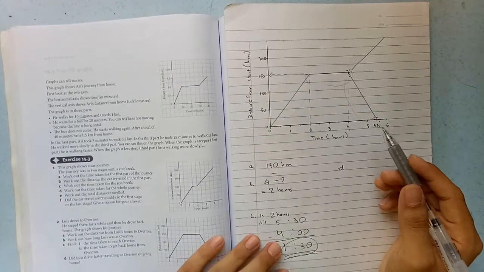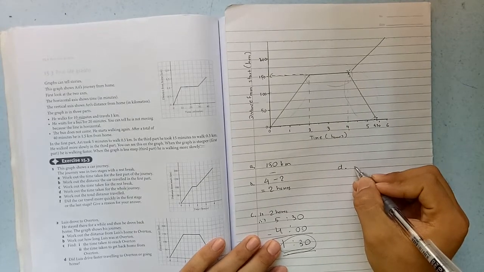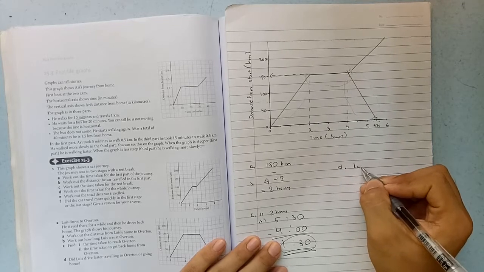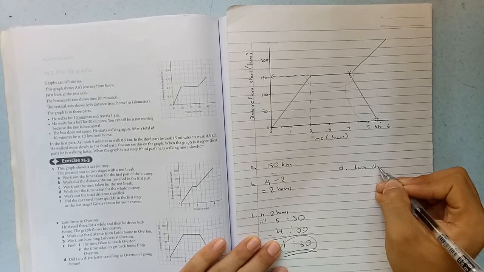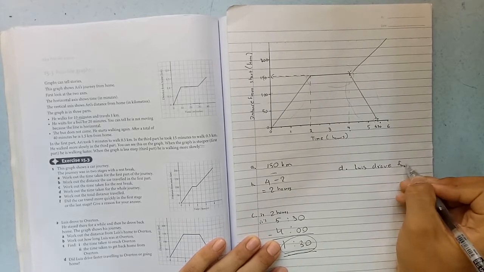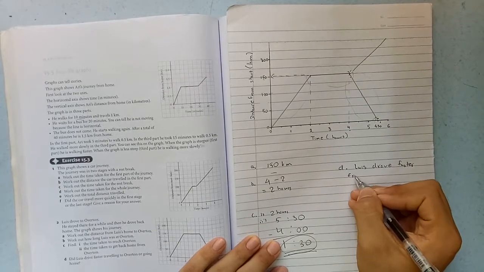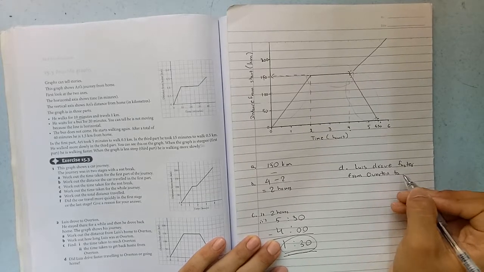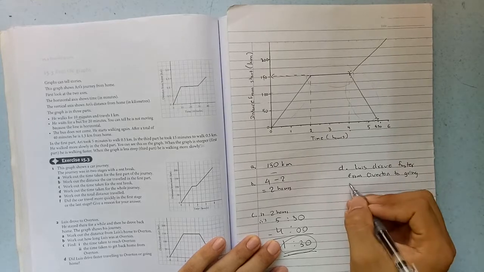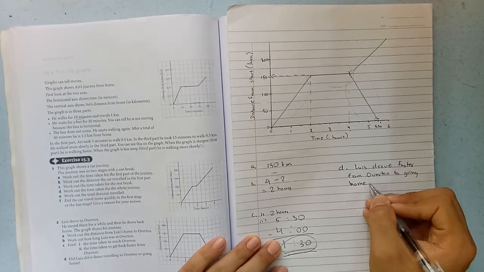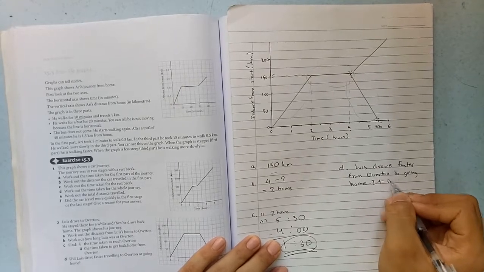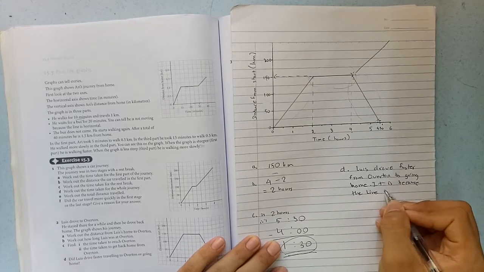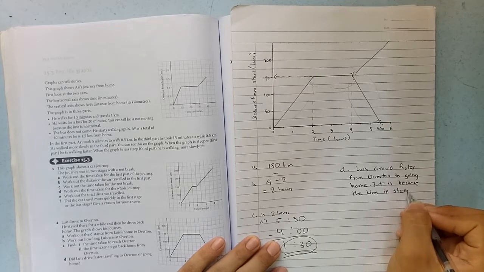That's why it is faster. Another way you can answer is to write: Lewis drove faster from Overton going home, because the line is steeper. You can write it that way also.